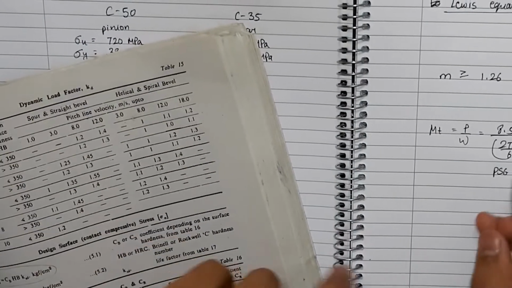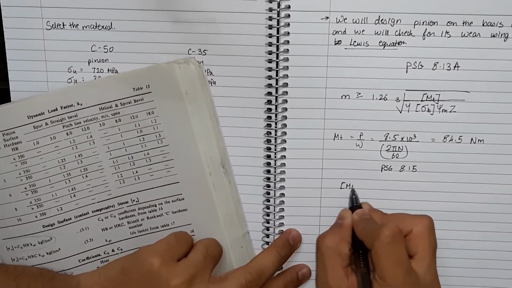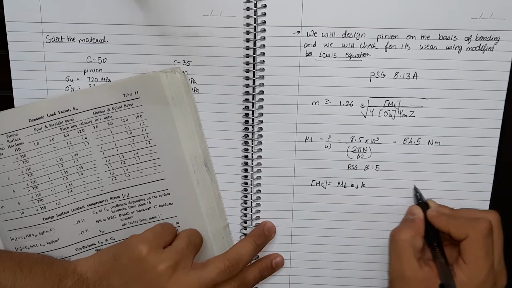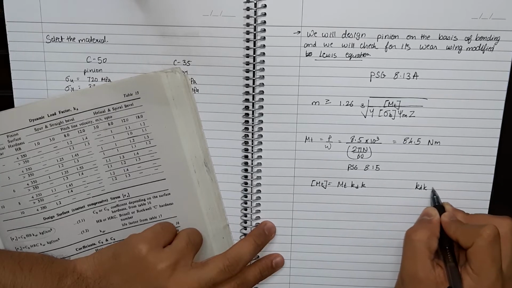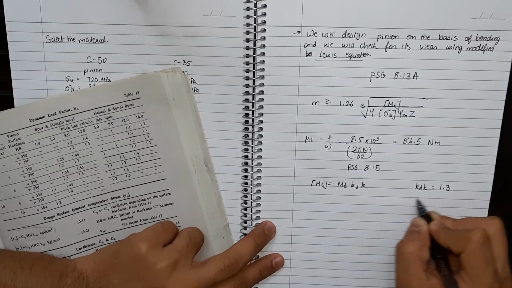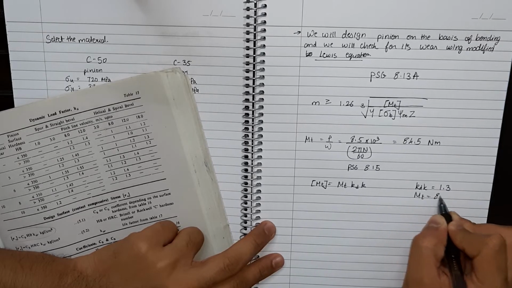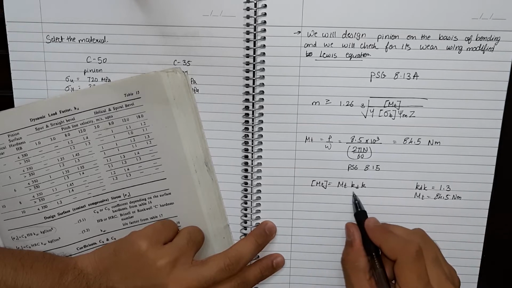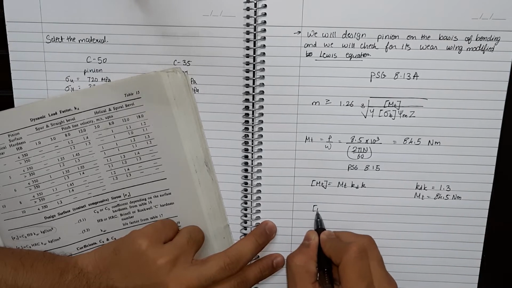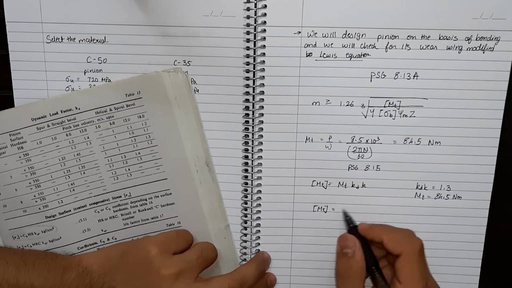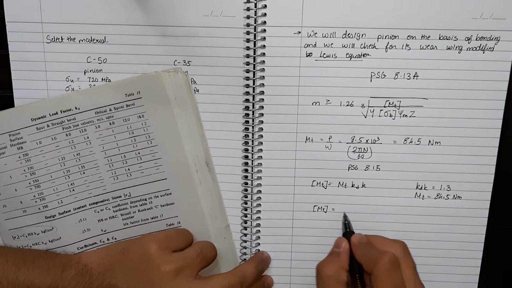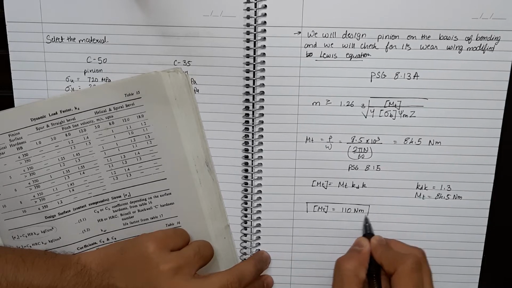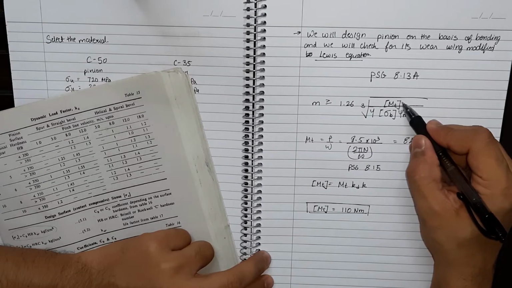So we will write here that the value for design torque is equal to MT into Kd into K. The value of Kd into K for our case is 1.3 and the value for MT is 84.5 Newton meters. Now substitute the values for MT and Kd into K here, and what we get is the value of design torque comes out to be 110 Newton meters. So the first term is done.